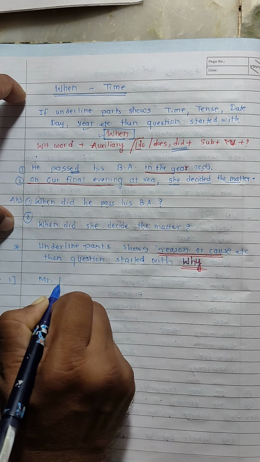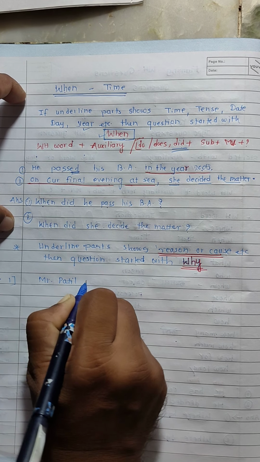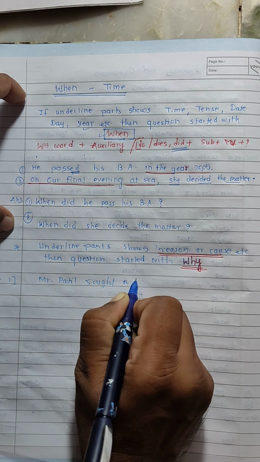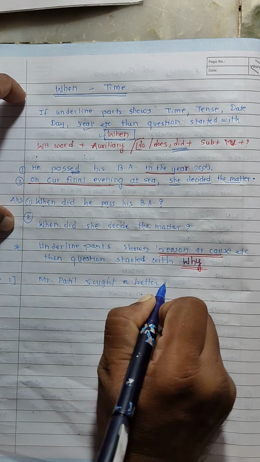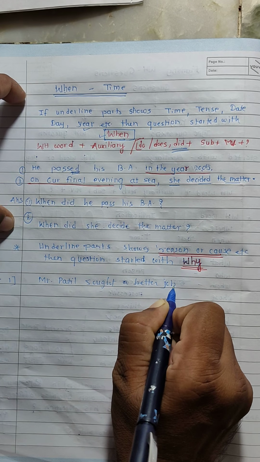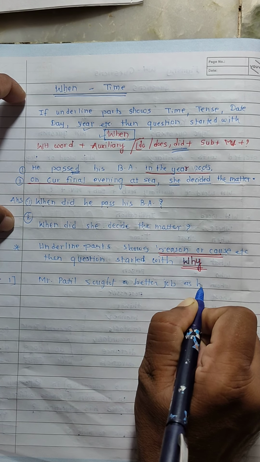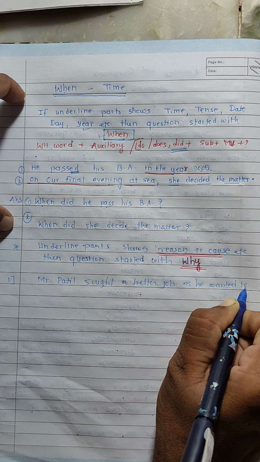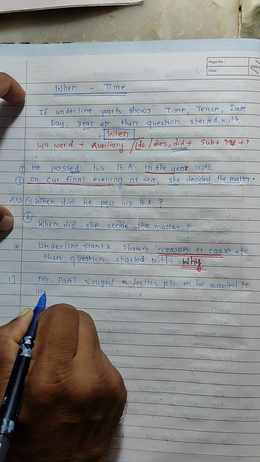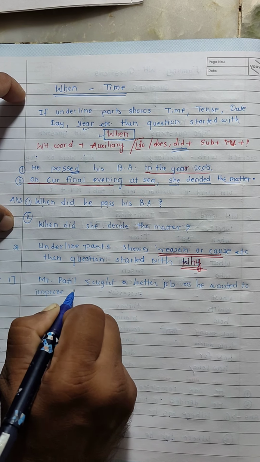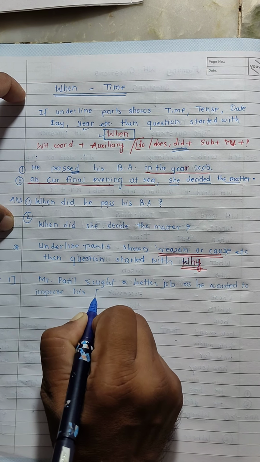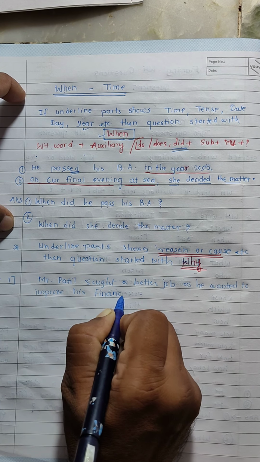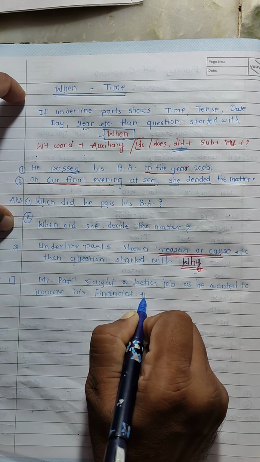Let's take a sentence. Mr. Patil sought a better job as he wanted to improve his financial position.